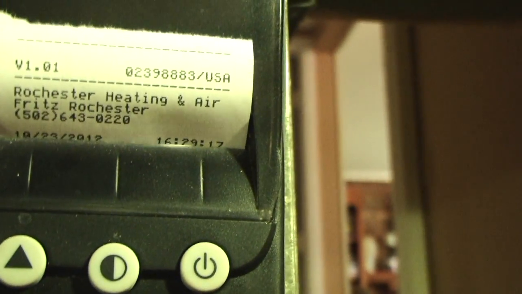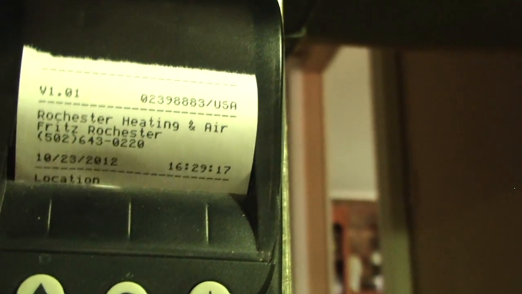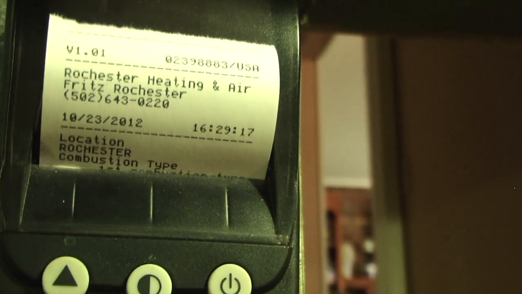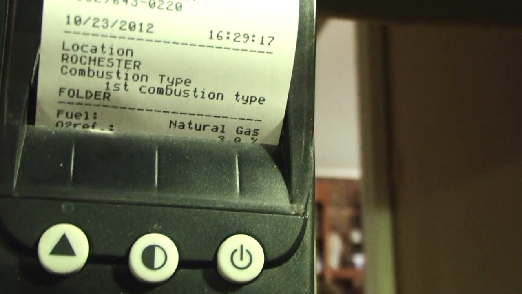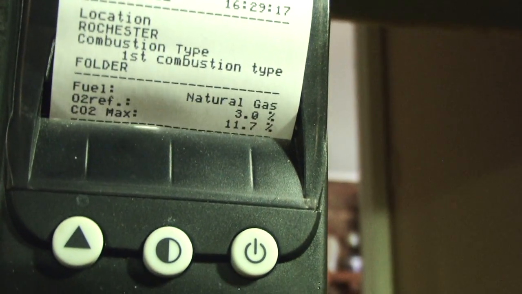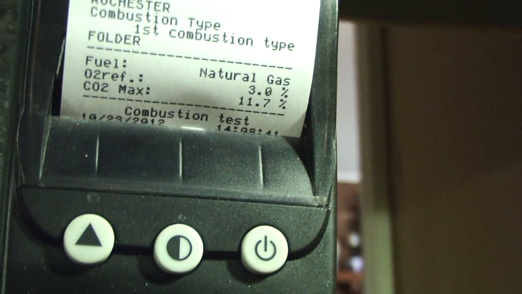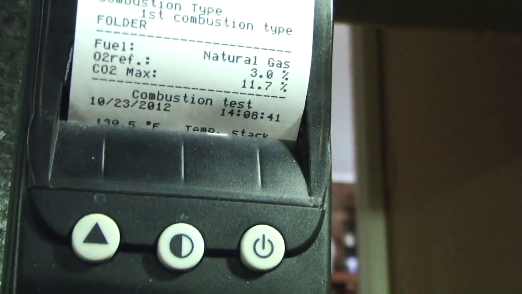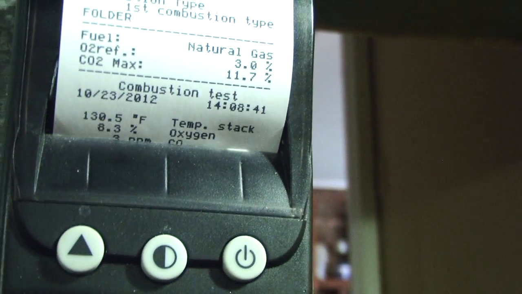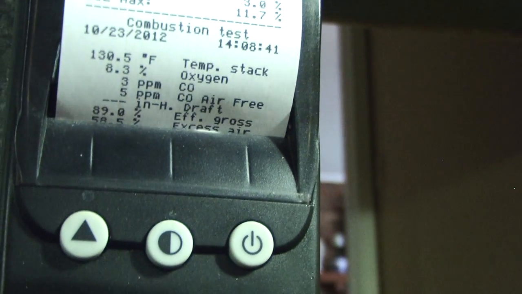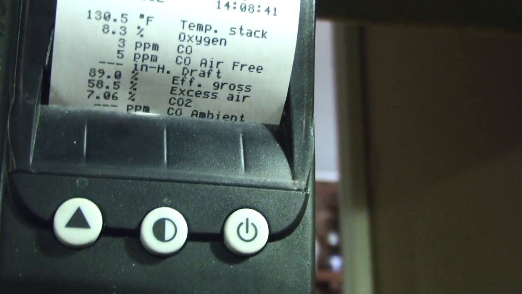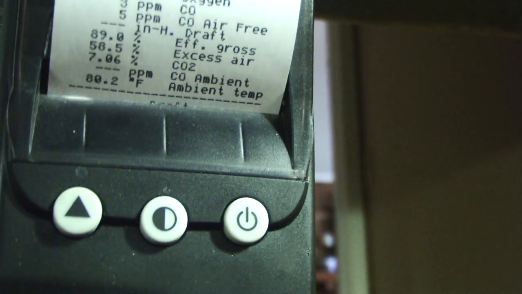So the printout's going to read Rochester Heating and Air. It's going to have Fritz on there, his phone number, the date that we did the test, the time, and the location. We did do a combustion. It's going to tell us it's natural gas. Stack temperatures, oxygen levels, CO levels, draft, excess air.